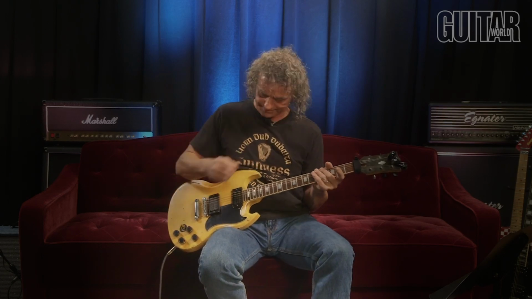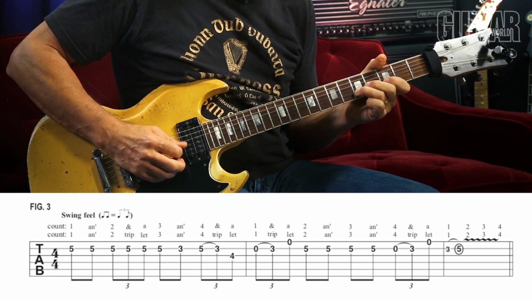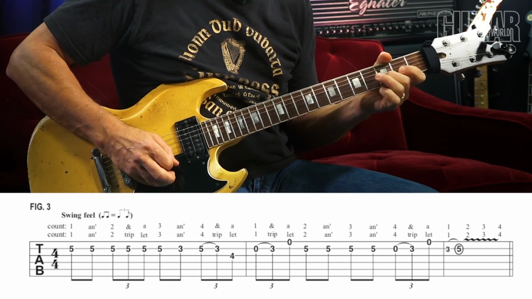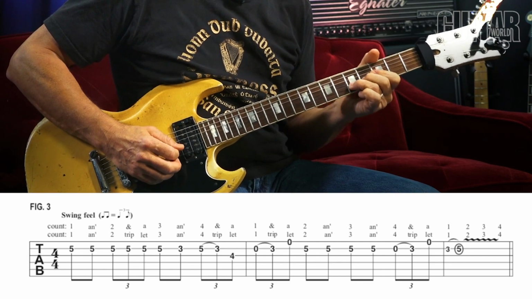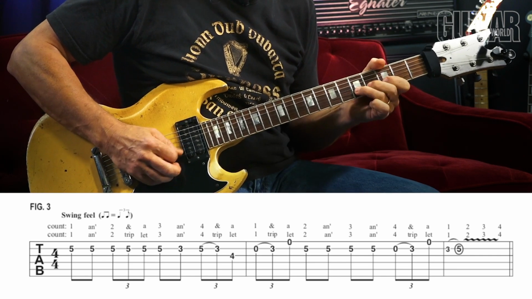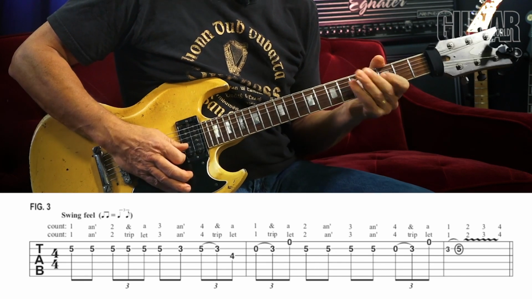Here's figure 3. 1 and 2 and 3 and 4 and 1 and 2 and a 3 and 4 and a 1 and a 2 and 3 and 4 and a 1, 2, 3, 4. 1 and 2 triplet, 3 and 4 triplet, 1 triplet, 2 and 3 and 4 triplet, 1, 2, 3, 4.